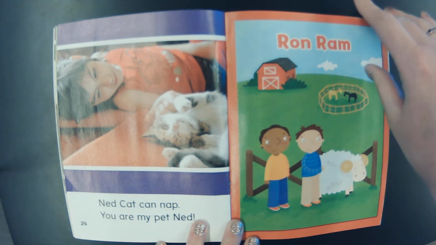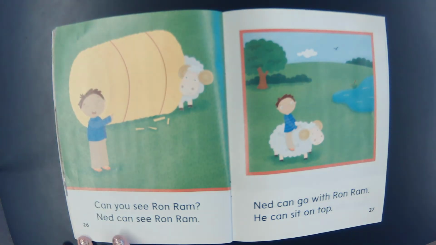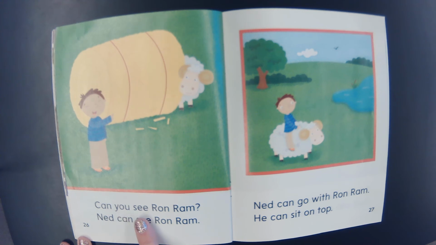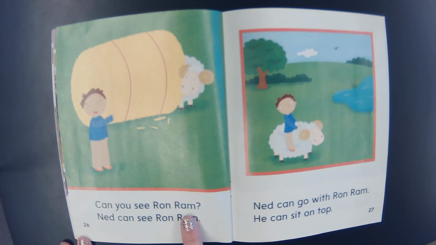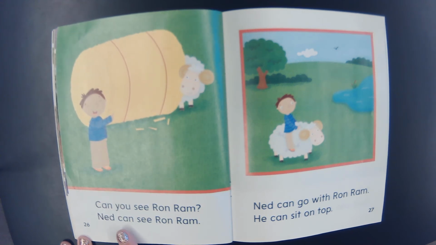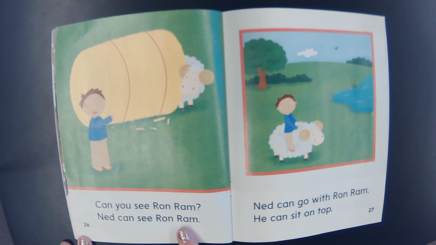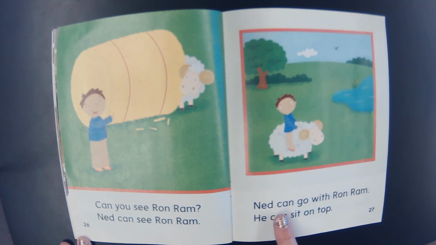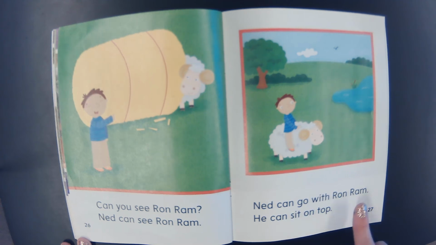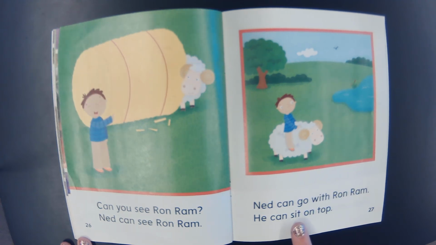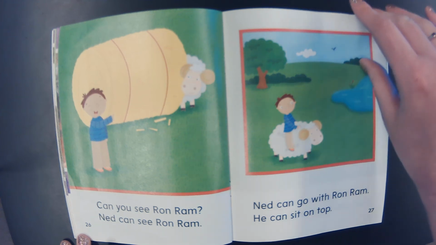So Ron Ram. Can you see Ron Ram? Ned can see Ron Ram. Ned can go with Ron Ram. He can sit on top.